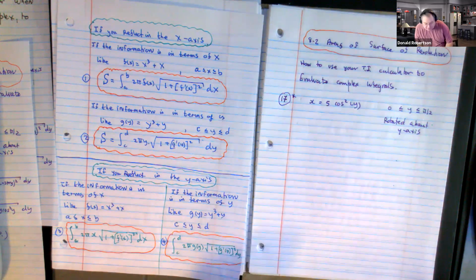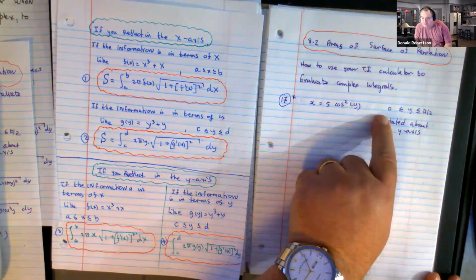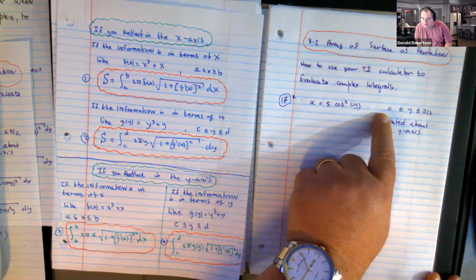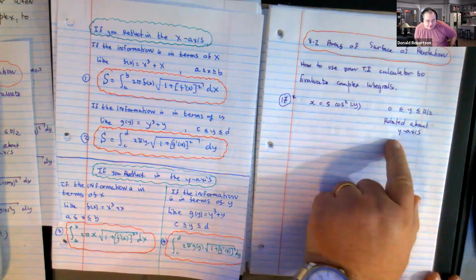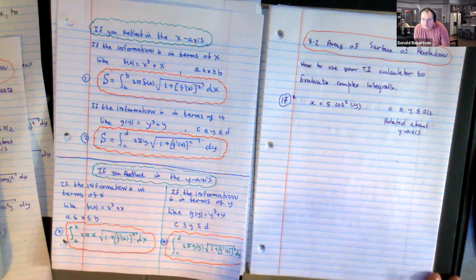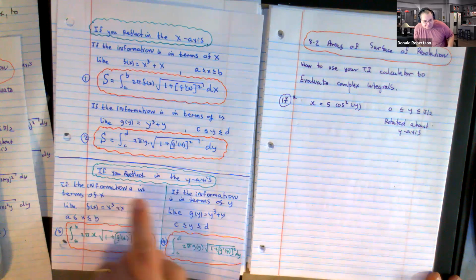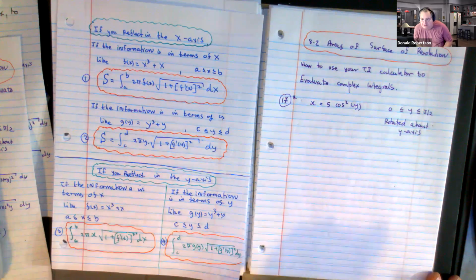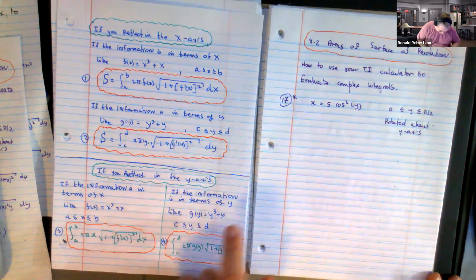So in question 17, we're being asked to take this curve from y equals 0 to pi upon 2 and rotate it about the y-axis. So first thing we have to do is decide what is the appropriate formula for this situation. Well, since you're rotating about the y-axis, it has to be one of these two. And secondly, since it's using y's, it ends up being this one.